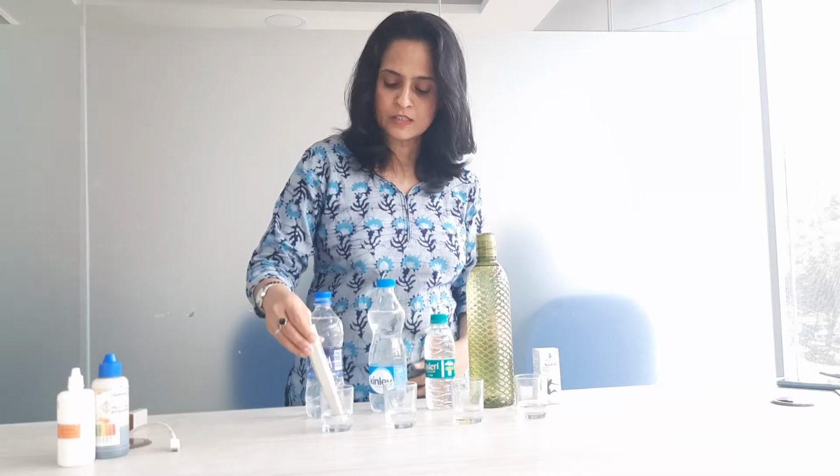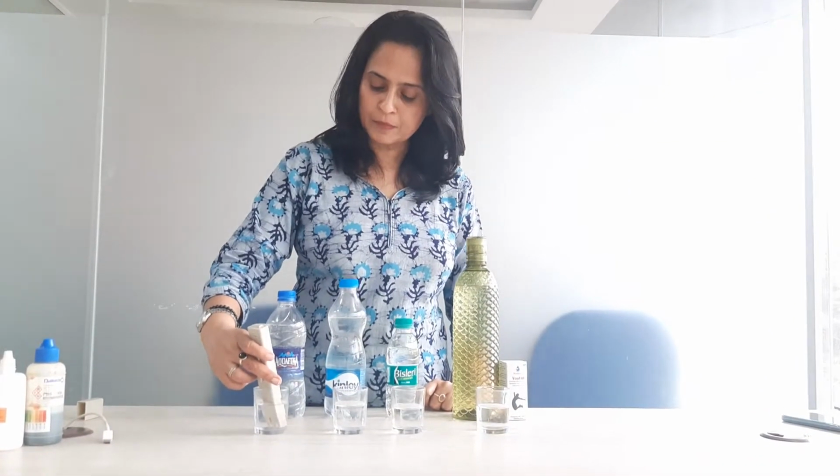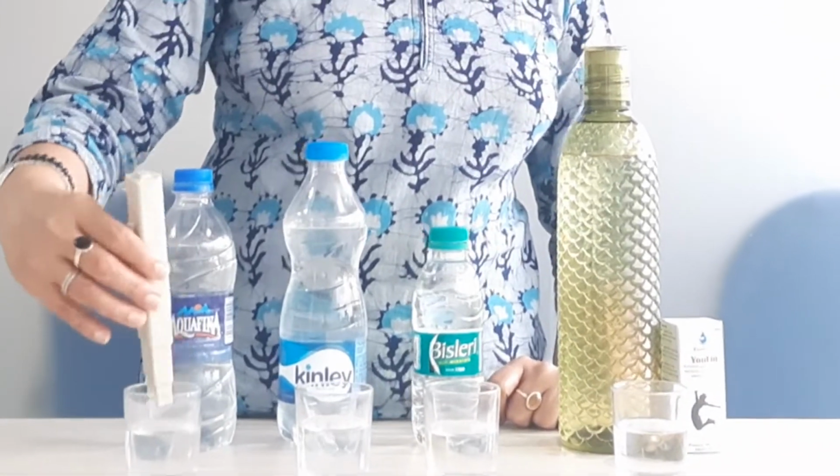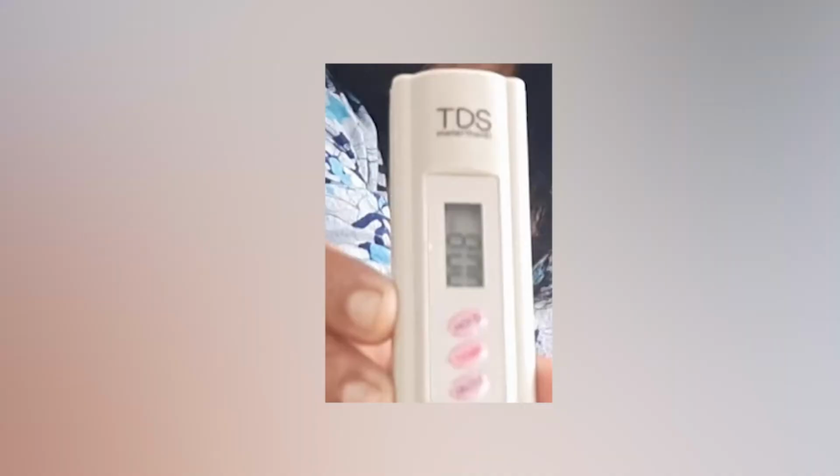Now here I have a TDS meter and I'm going to check each of the samples. I'm going first with the Aquafina water and we will know the TDS level in less than a second. So we are now going to check the first water sample, which is your Aquafina. So Aquafina gives you a TDS level of 8.